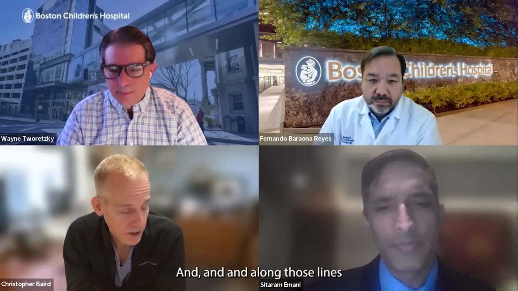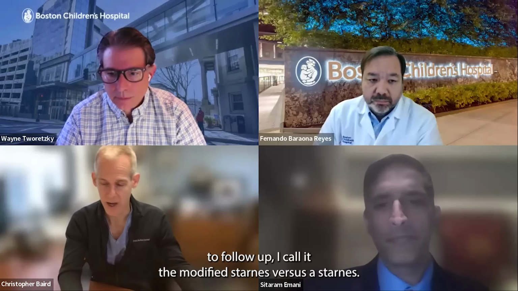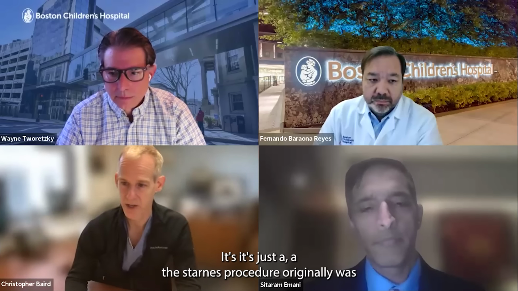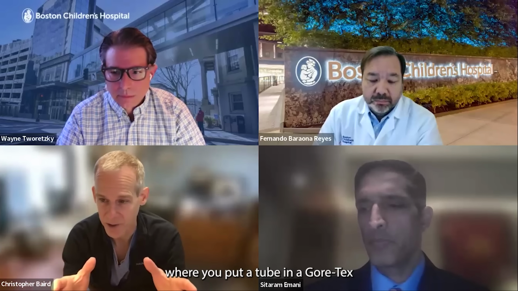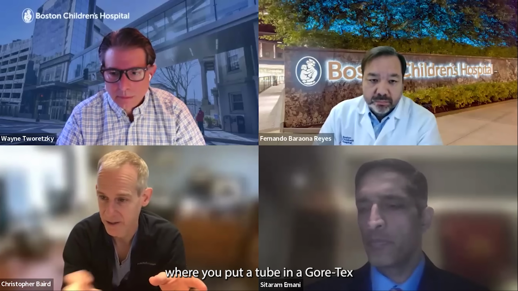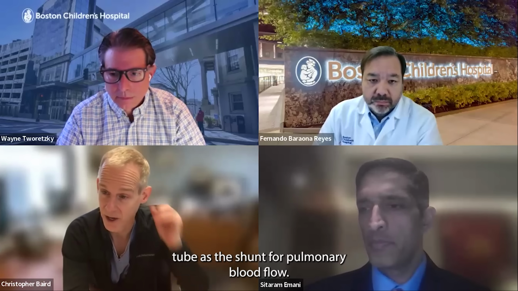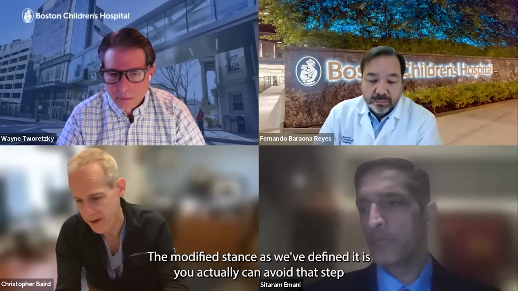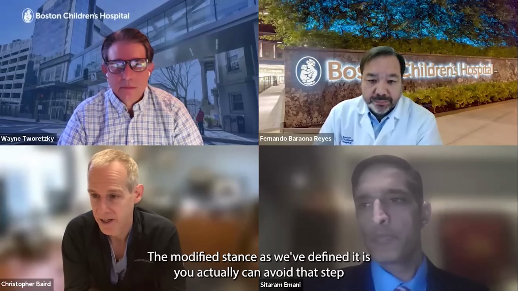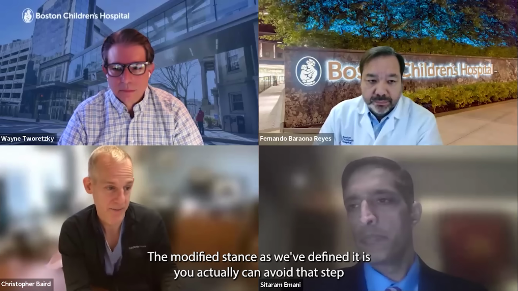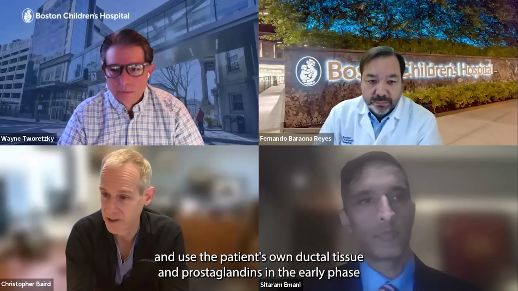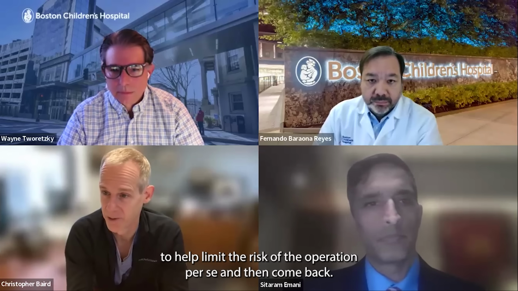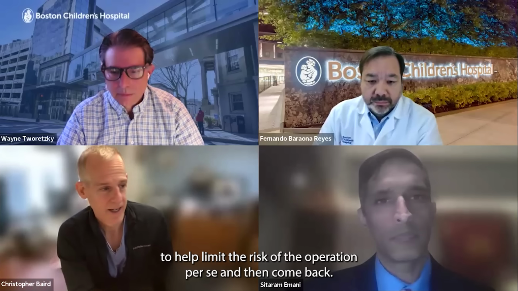Yeah, along those lines, to follow up, I called it the modified Starnes versus the Starnes. The Starnes procedure originally was where you put a tube in, a Gore-Tex tube, as the shunt for pulmonary blood flow. The modified Starnes, as we've defined it, is you actually can avoid that step and use the patient's own ductal tissue and prostaglandins in the early phase to help limit the risk of the operation per se, and then come back.